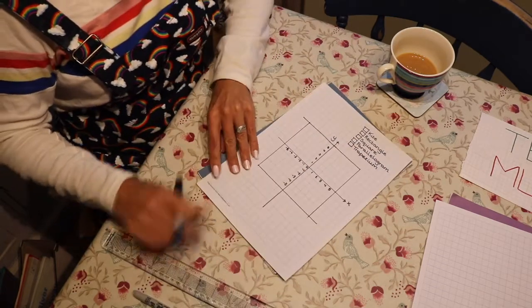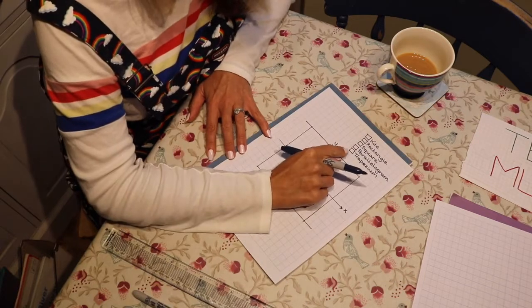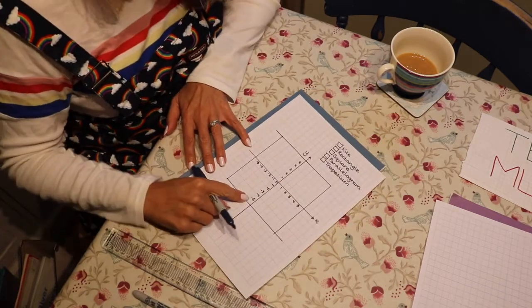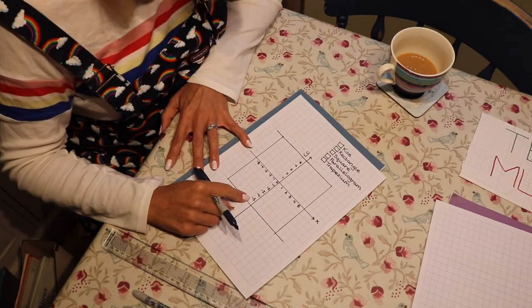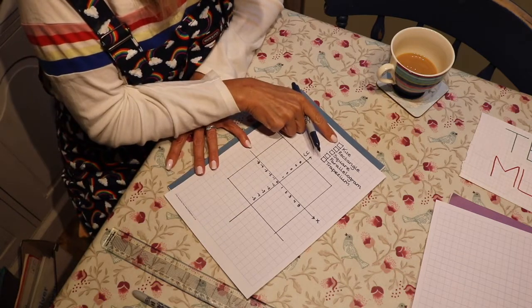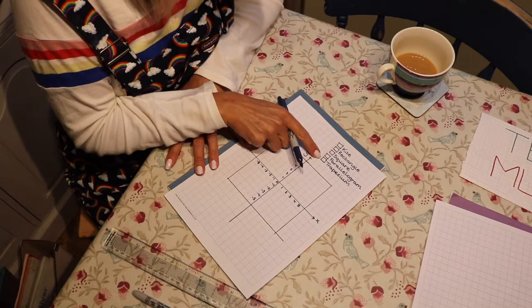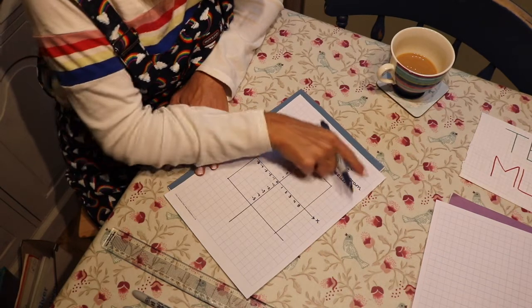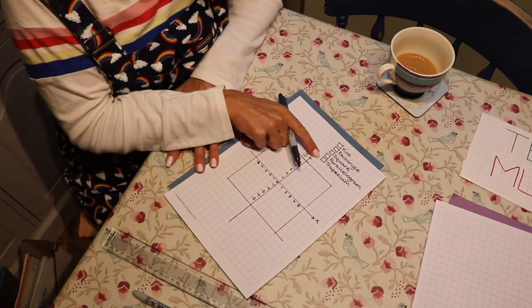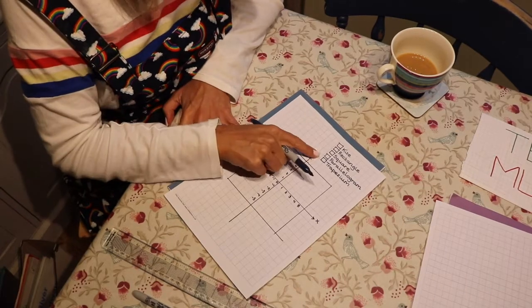Now, I'm going to plot 5 of my 6 quadrilaterals. It's very, very difficult to draw a rhombus on squared paper. So we're going to plot a kite, a rectangle, a square, a parallelogram and a trapezium. And to help me when I'm plotting, I've just done a little grid at the top, a little tick list.